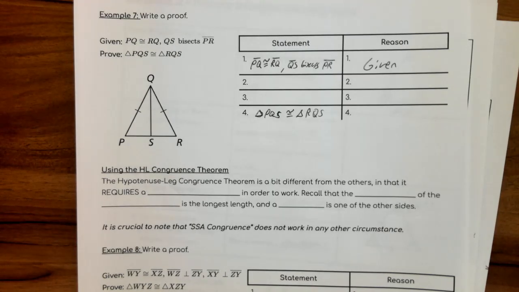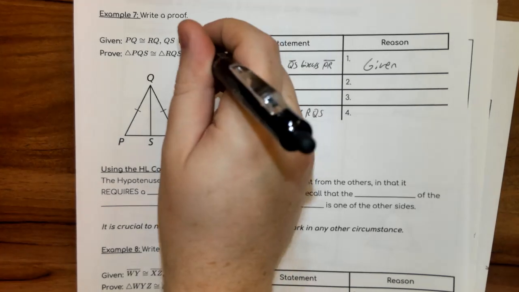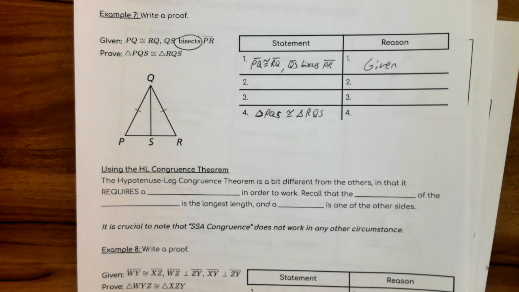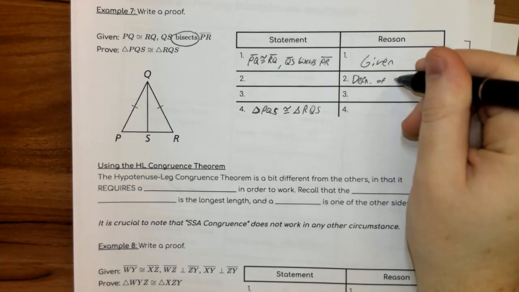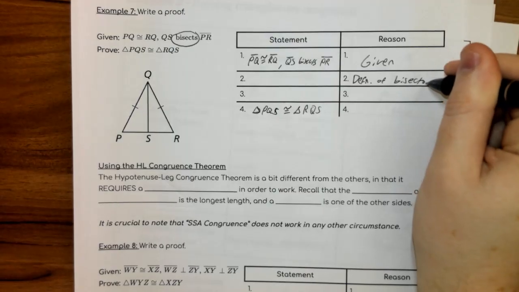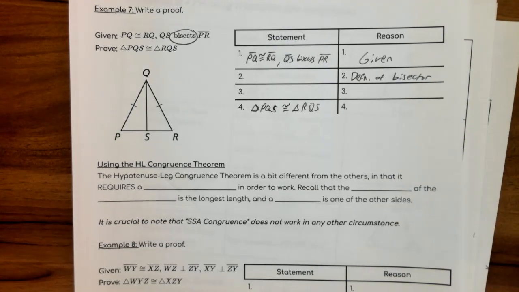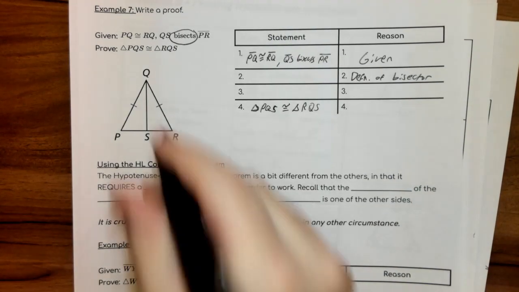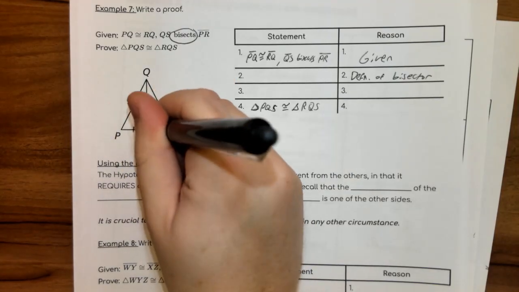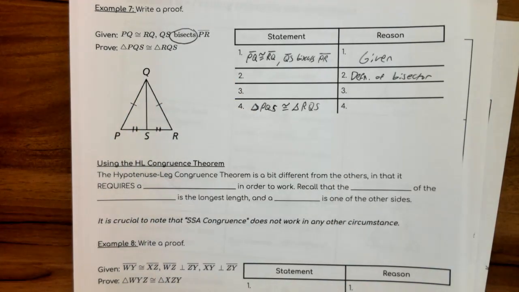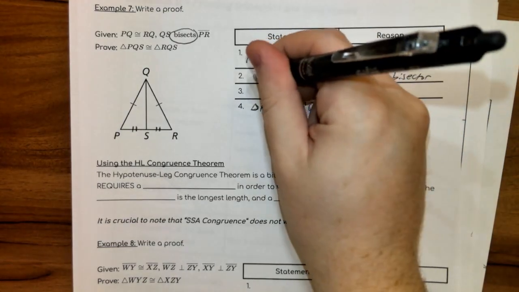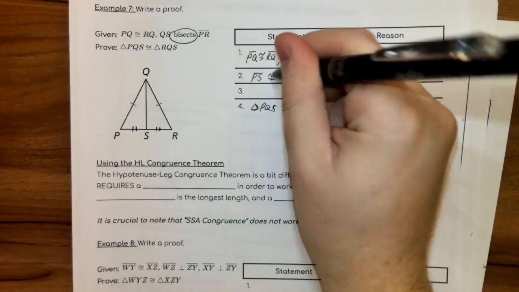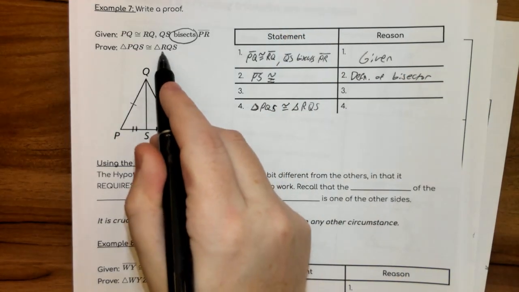So hopefully you've had a chance to try this one out. This really hinges on us knowing what bisect means. And no matter what proof style you use for this, we need to use the definition of bisect, or the definition of a bisector. Bisect means to cut in half. So if QS is bisecting PR, then each half of PR has to be the same. No matter which proof style you use, you're going to want to show that PS is congruent to, let me check the statement here, RS.